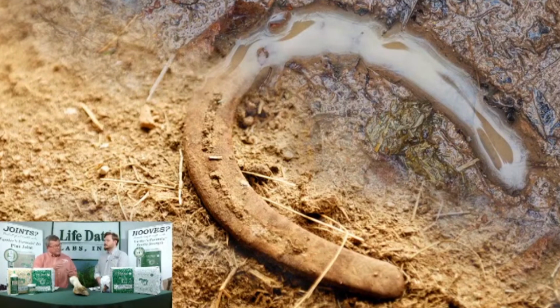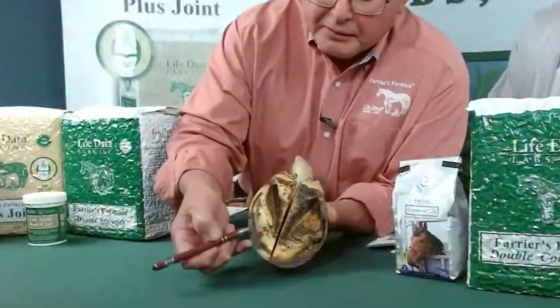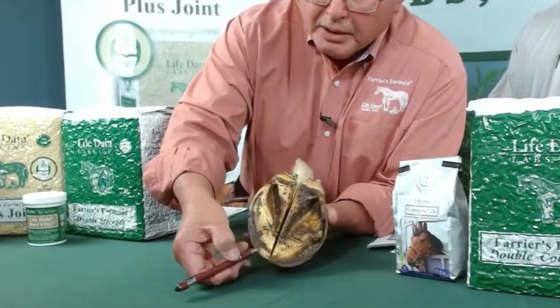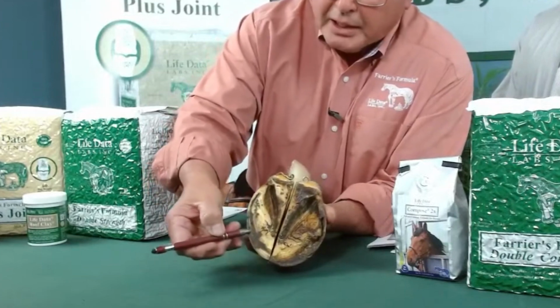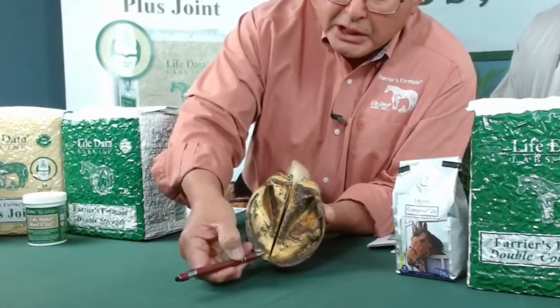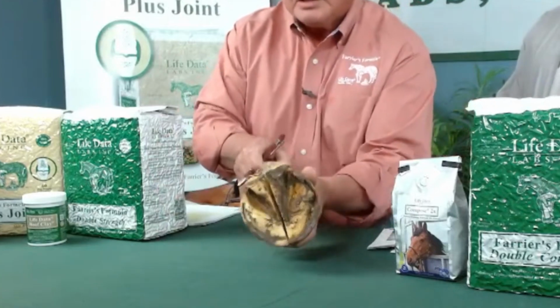But one of the most common things that we're going to see is that we're going to have some stretching that's actually going to take place. It's a little bit hard to see in this particular foot, but we're going to have some stretching and flaring that's going to take place here in the white line area itself.